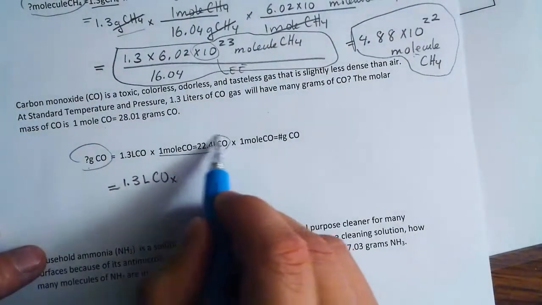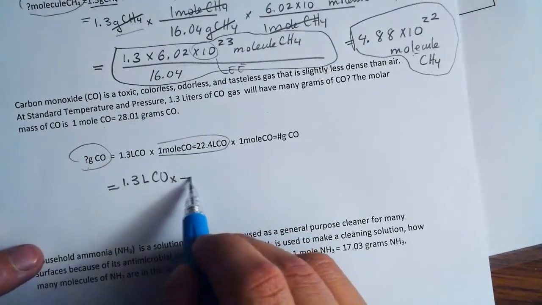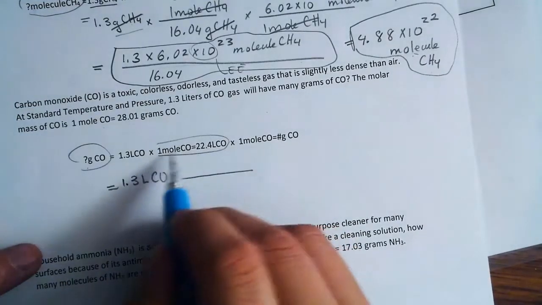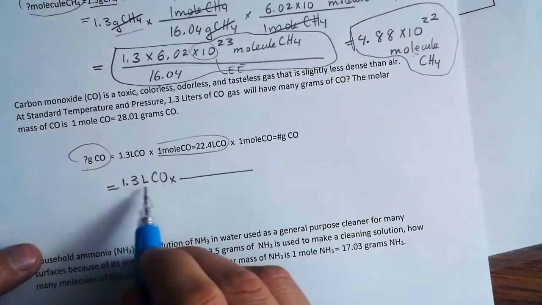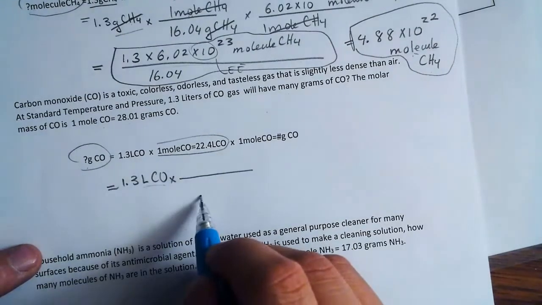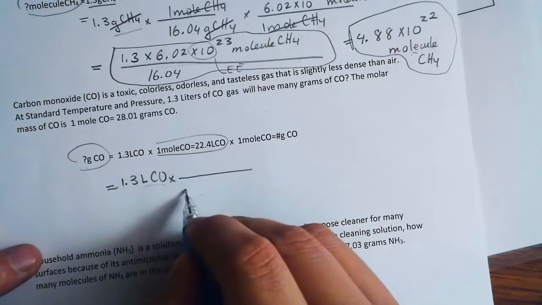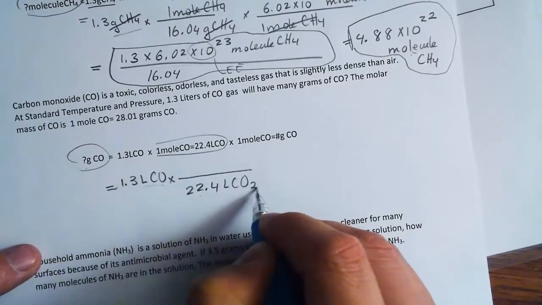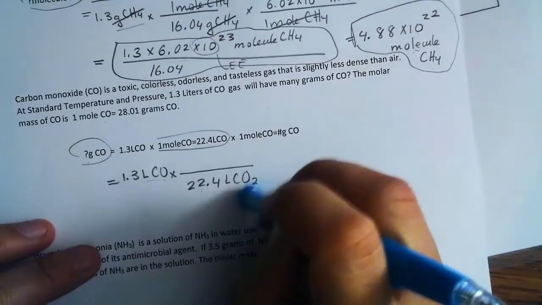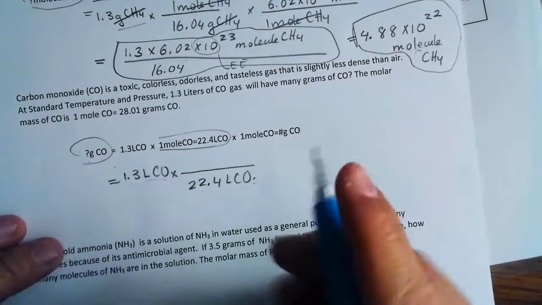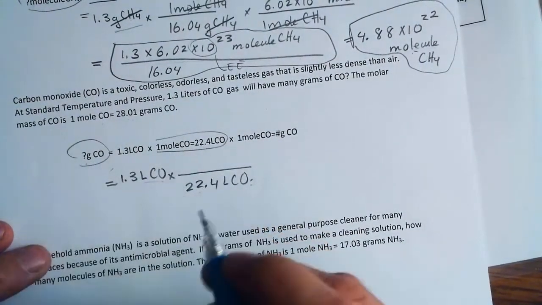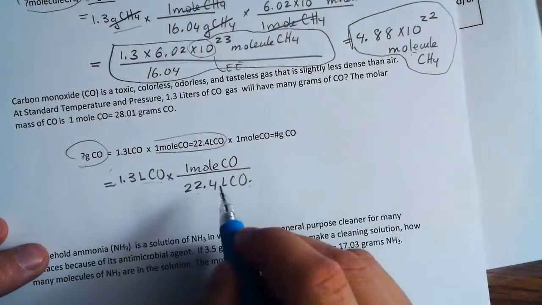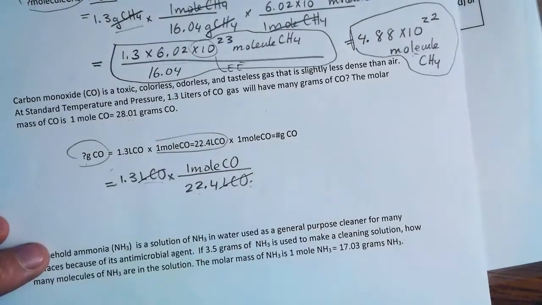Now let's go back to this conversion factor. Again, rewrite as a fraction. If this is liters of CO, which side of the measurement will be on the bottom? If this is liters, we are going to put the liters on the bottom. So it's 22.4 liters of CO. Well, not CO2, but CO, okay? And then, if this side is on the bottom, the other side must be on top. So we have 1 mole of CO. Notice how liters of CO cancel each other out.